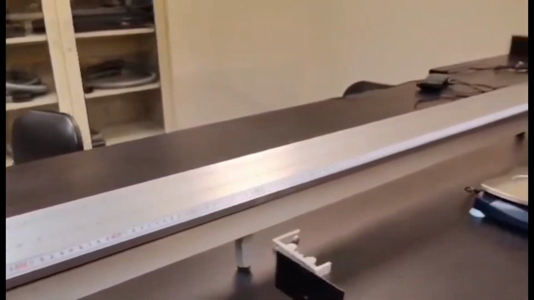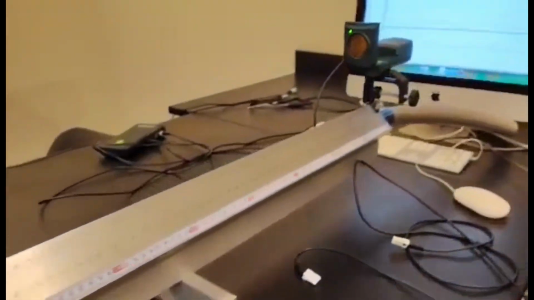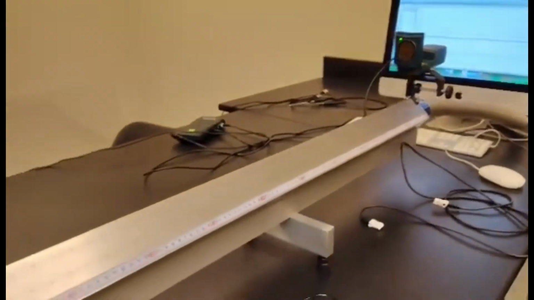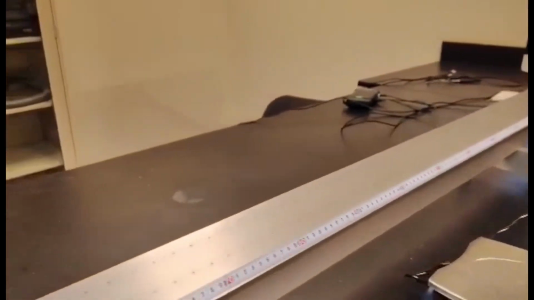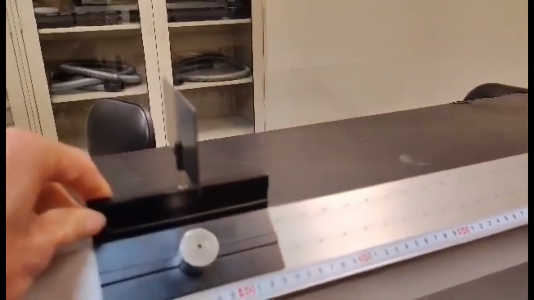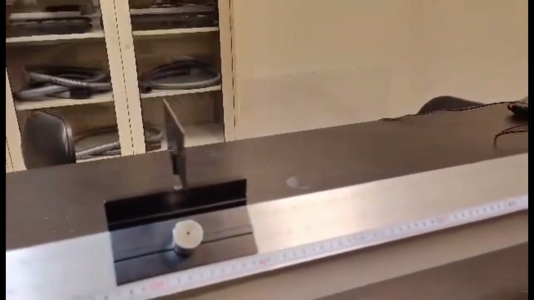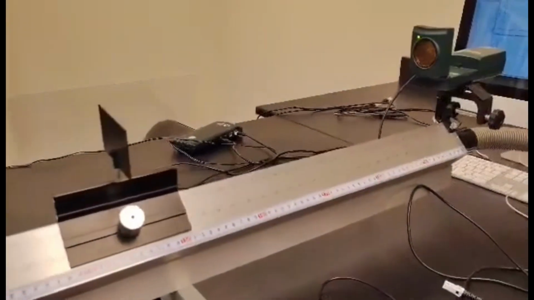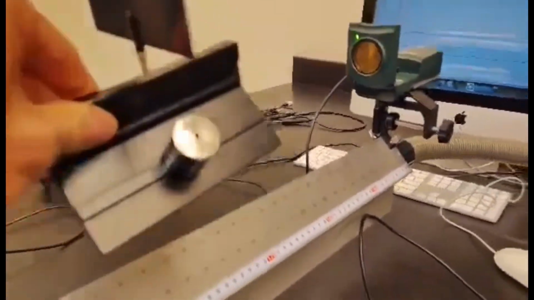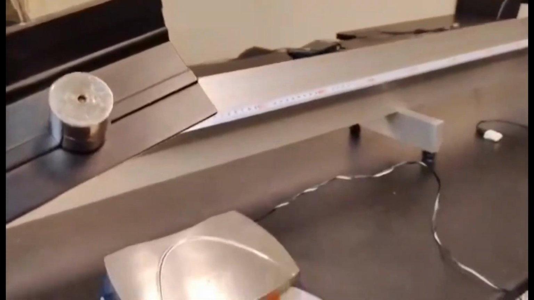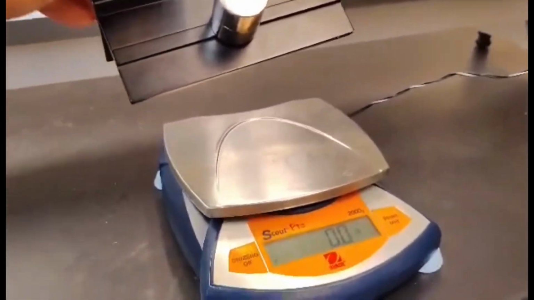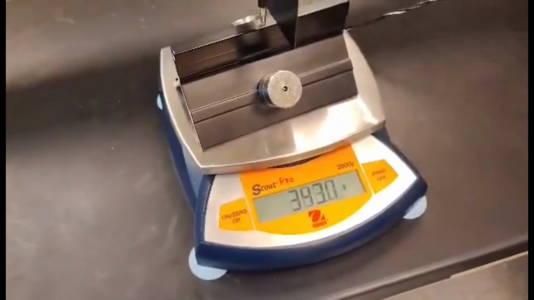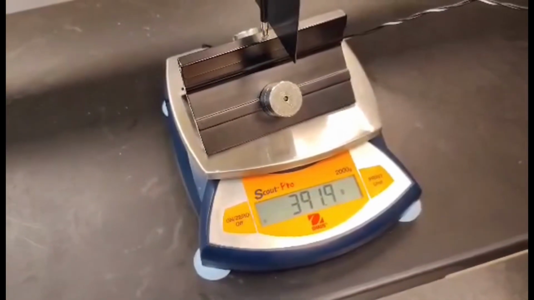Here is the air track, which is currently level, and here is the motion detector and the computer that will record the data. Let me put the glider on it and see how it moves almost frictionless. Its velocity is nearly constant according to Newton's first law. Let us measure its mass, although we won't need it since we saw that the acceleration and the final velocity do not depend on it. 391.9 grams.